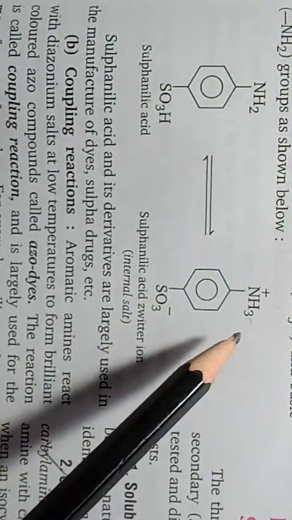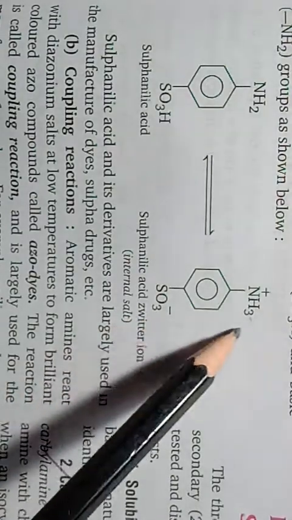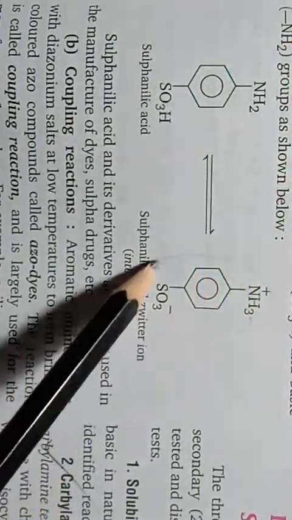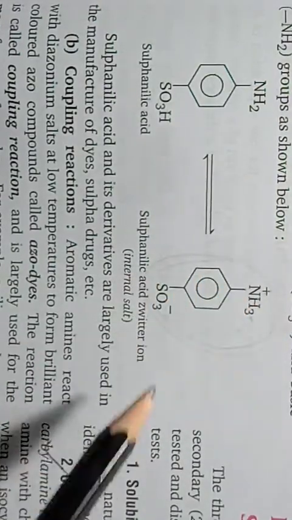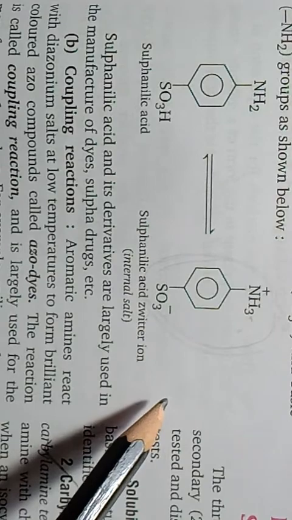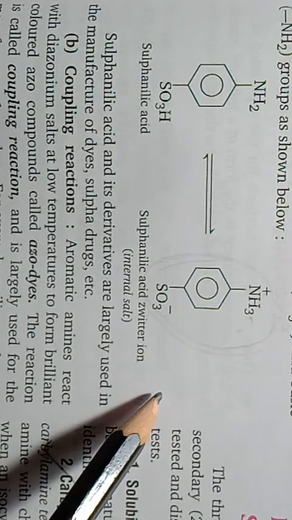Why are these bipolar? Because this single structure is carrying both positive and negative centers. Such bipolar ions are known as Zwitter ions.